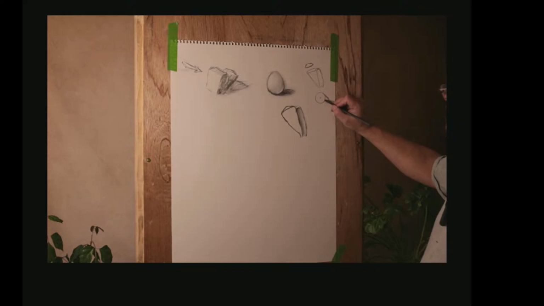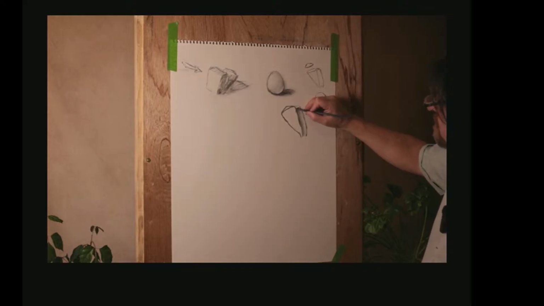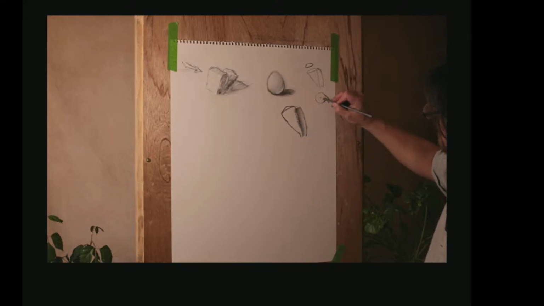Now, this is going to be in shadow as well, but there's still going to be more light than in here, because this is how the shell kind of works on the inside.